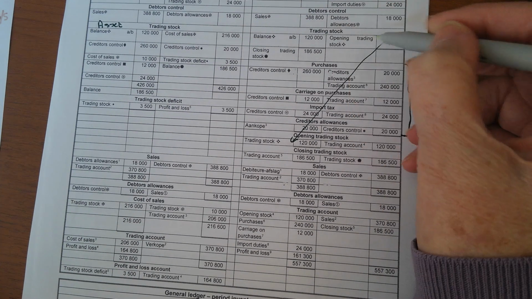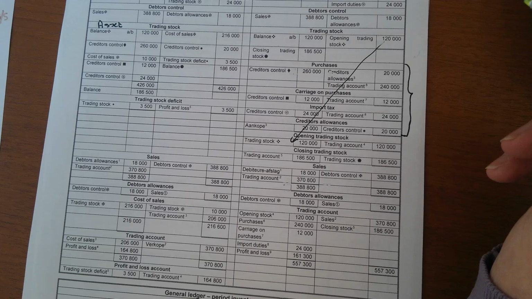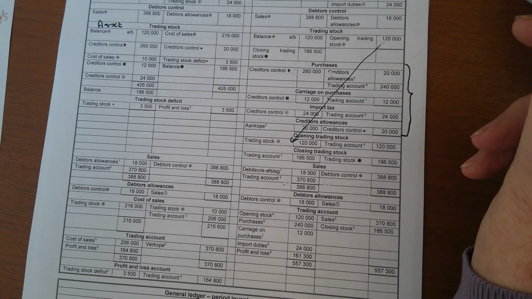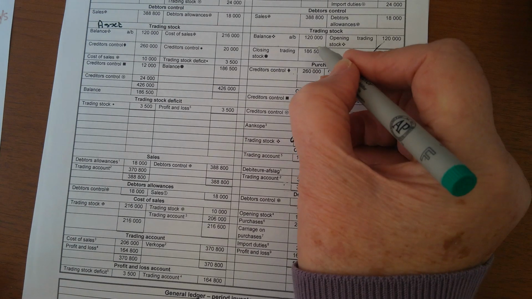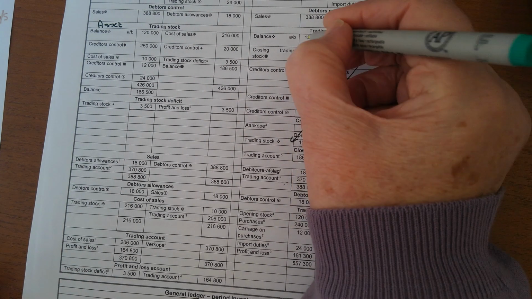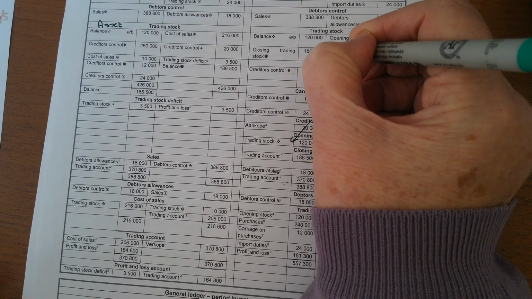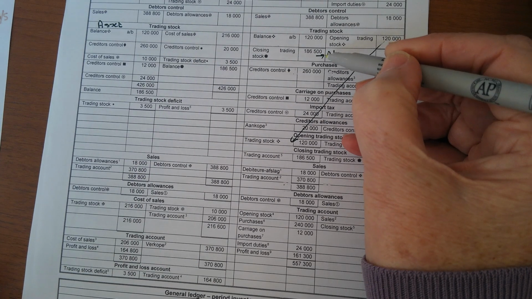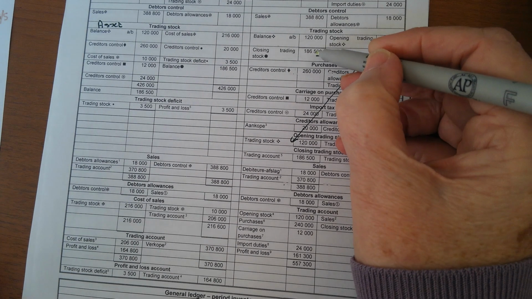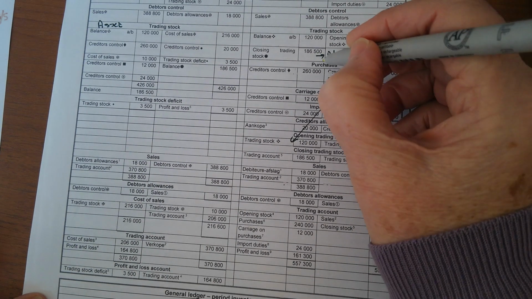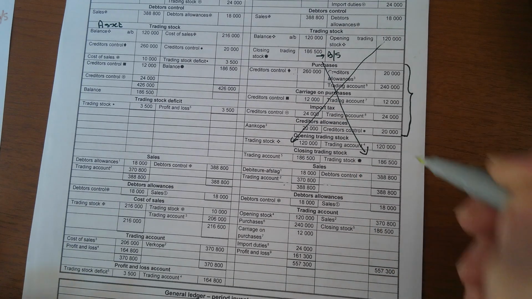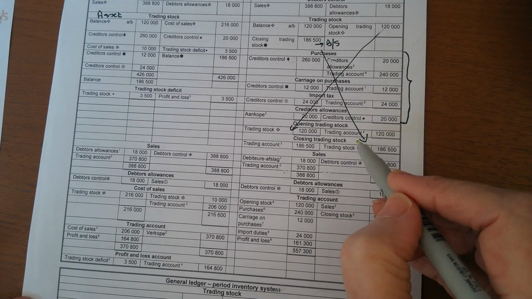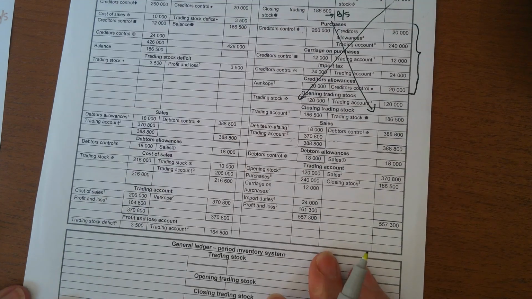Then this closes down. I do an inventory count. I determine that the physical inventory on hand is 186,500. Now I must go and create an asset because this asset amount must go to the balance sheet, and then it will remain in this account until the end of the next year. So this 186,500 I will transfer to a trading stock, closing stock account.